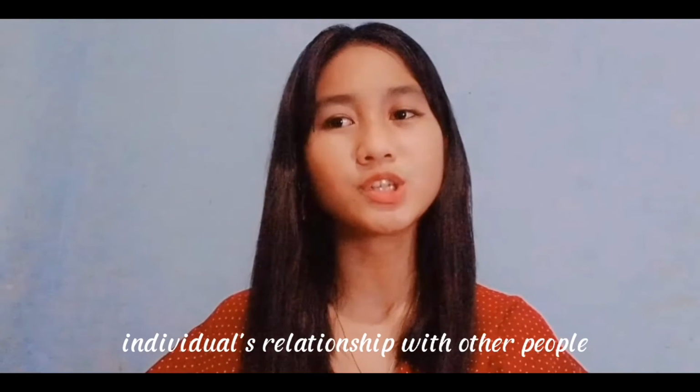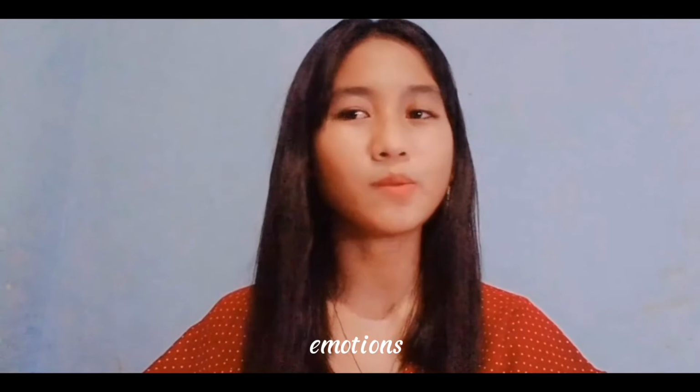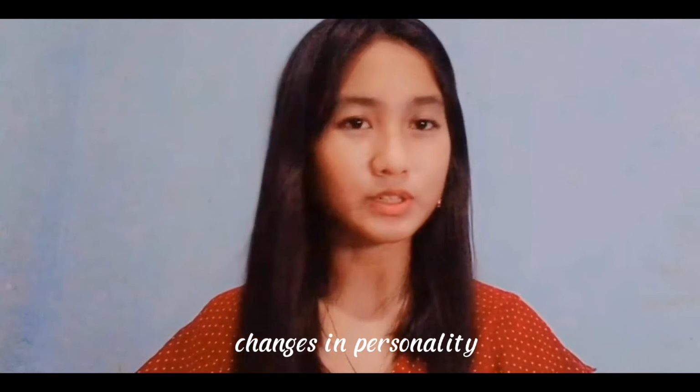of our mind. And lastly, the social-emotional processes. This includes changes in the individual's relationship with other people, changes in emotions, and changes in personality. As we grow older and as years pass by, we became more mature in handling our relationships because there's already a deep emotions or feelings involved. Also, we became mature in handling our emotions. Hindi na tayo bata na nagtatantrums kapag hindi nabigay yung gusto natin.